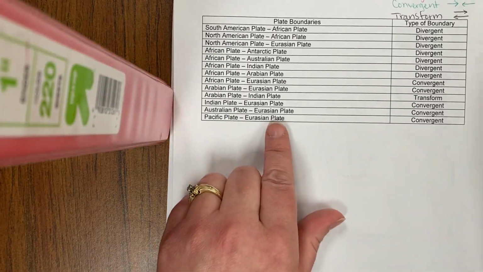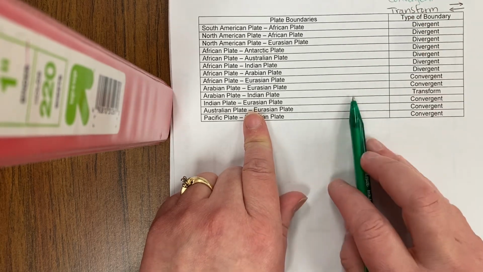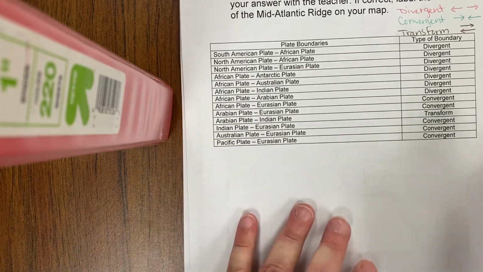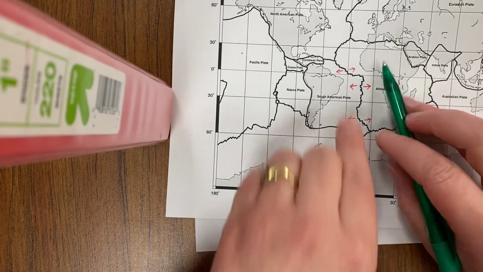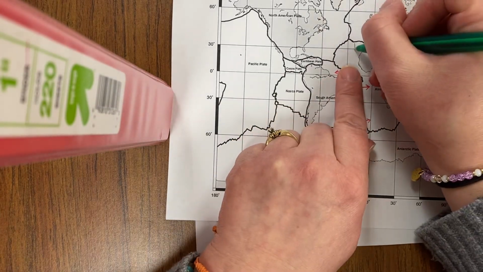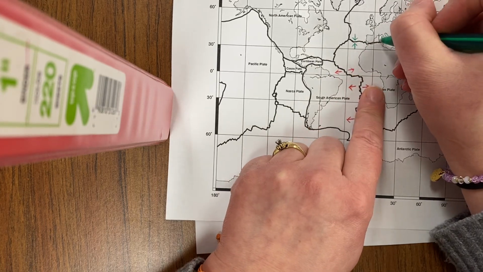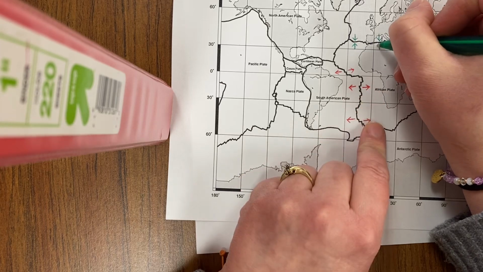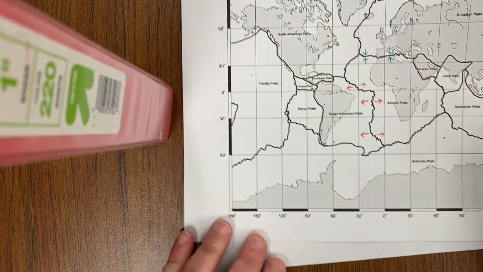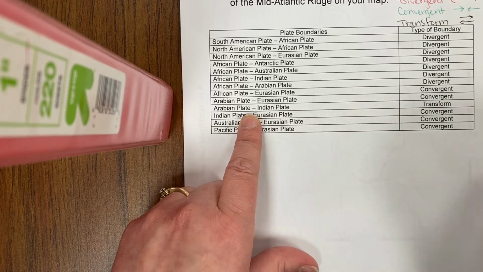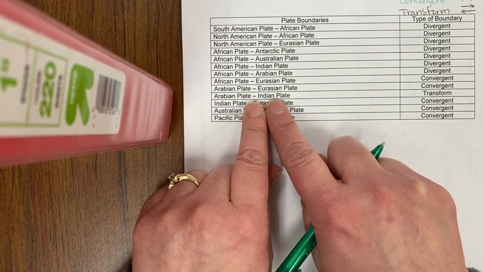Let's pick a convergent. Convergent I made green. So let's look at the African and Eurasian plate. So these are going to converge. So we're going to draw arrows going towards each other. Okay. And then our transform plate is going to be the Arabian and Indian plate. Now, actually, I'm not going to do that one because it's going to depend upon the plate movement.